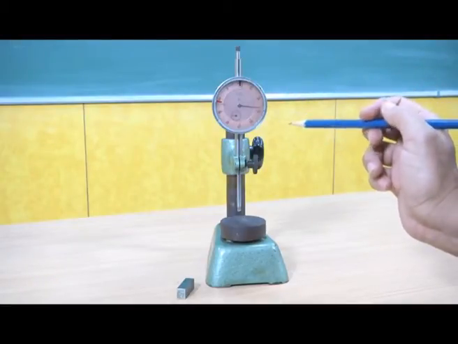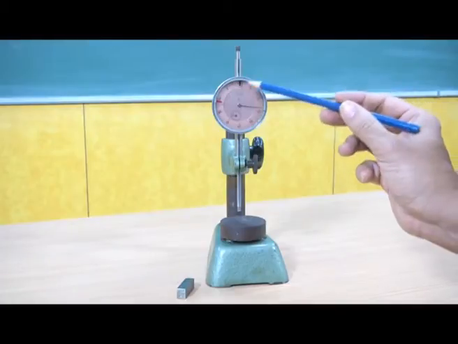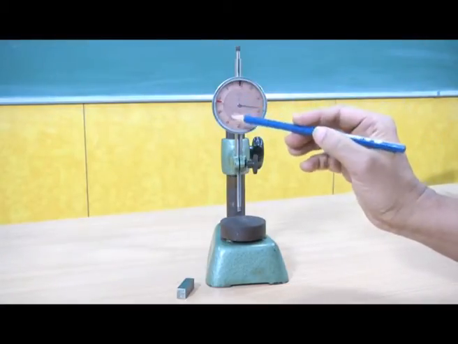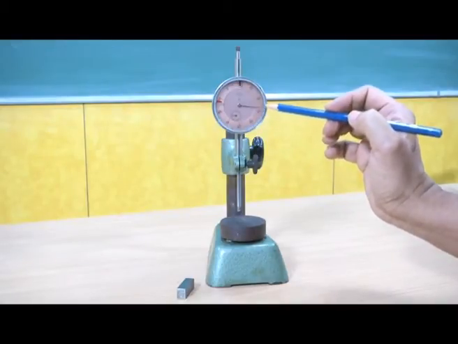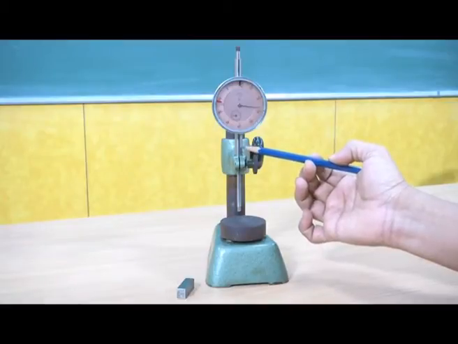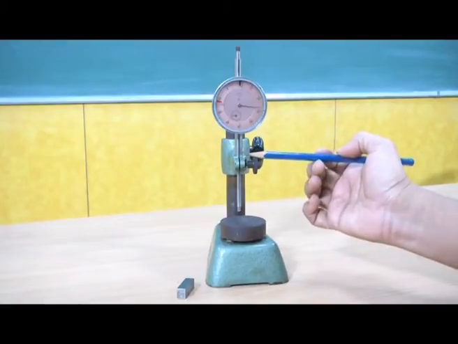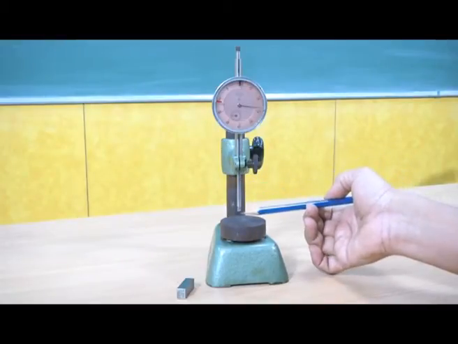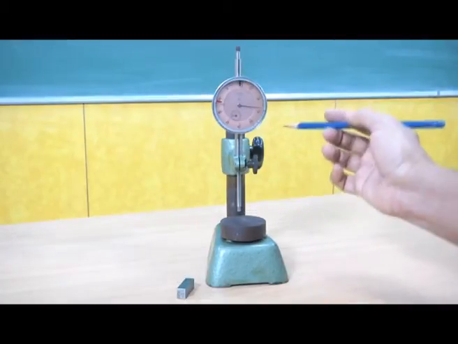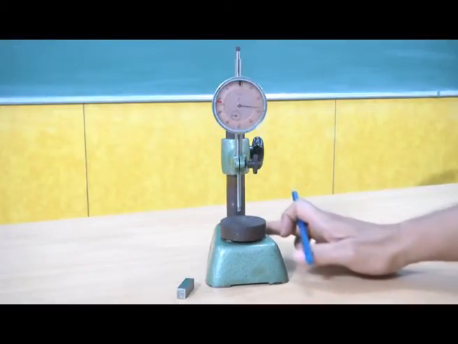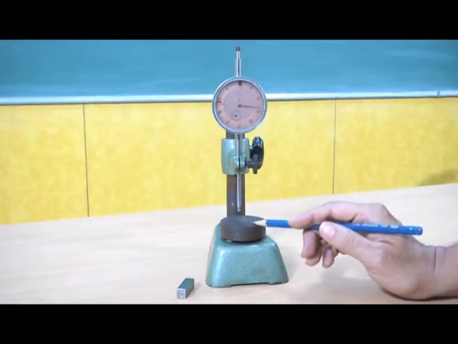Now, I will explain how to use the dial indicator for comparing the sizes of the workpiece. That means, the dial indicator is used as a comparator. Now, this is the dial of the dial indicator, and then this is the stem. So, this stem is used for fixing the dial indicator to the stand. Now, this is the plunger, and this is the carbide tip of the plunger or spindle. Now, this is the stand of the dial indicator, and this is the reference surface datum.